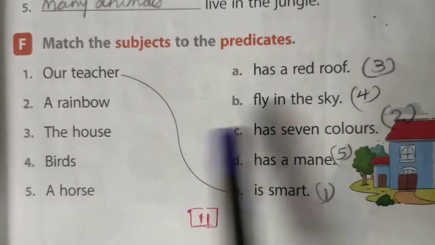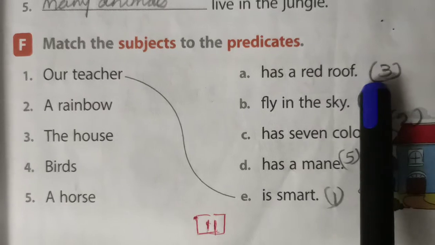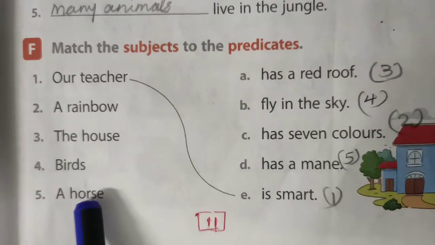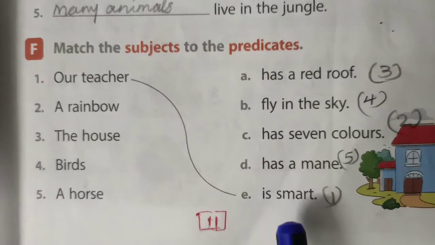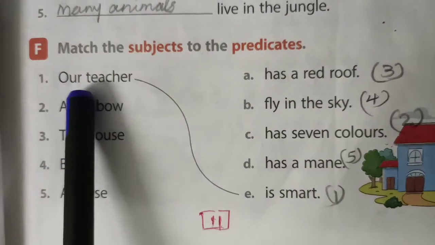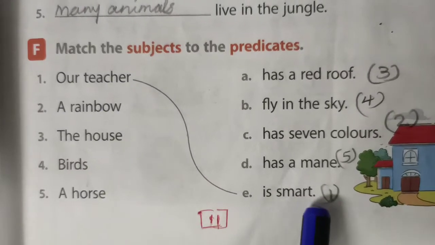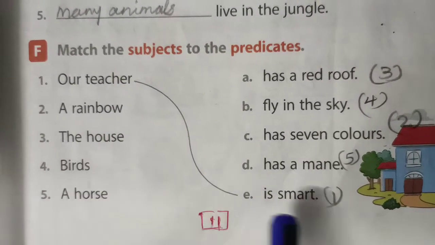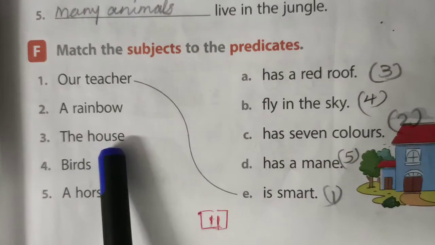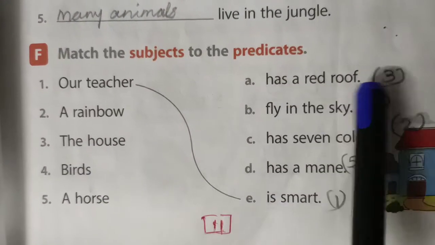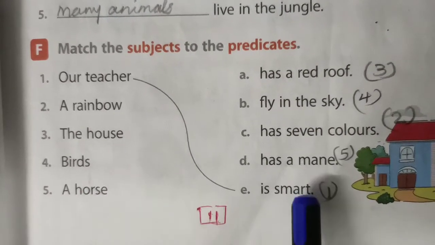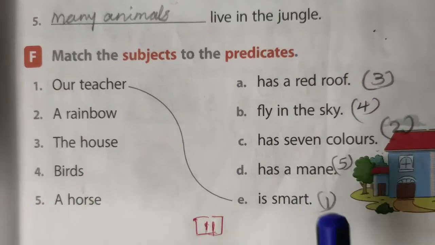Then the house has a red roof. Birds fly in the sky. A horse has a mind. Okay. First one, our teacher is smart. Second, a rainbow has 7 colors. The house has a red roof. Birds fly in the sky. A horse has a mind.